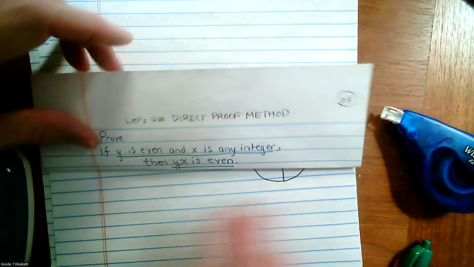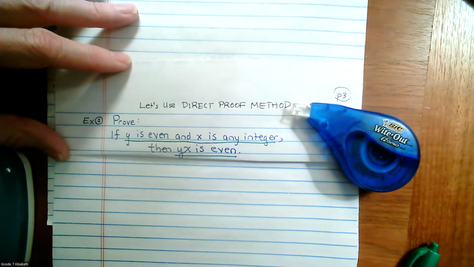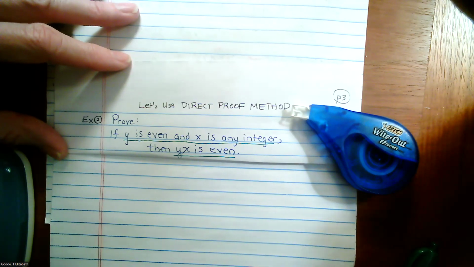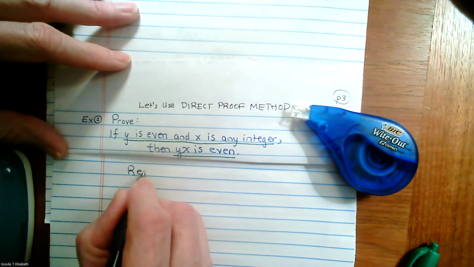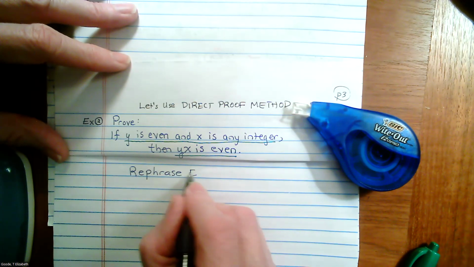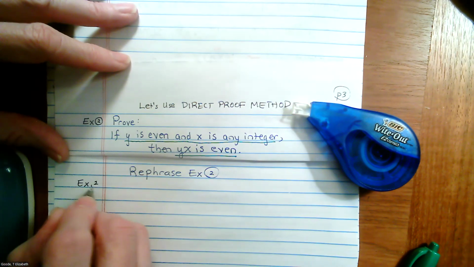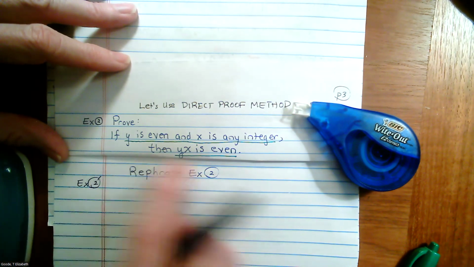But the point is, we could now use this nice notation to write this rephrasing, and then we could, let's just push it through. Is this okay with you, Divine? We're just going to rephrase example 2 using our new notation for evens.